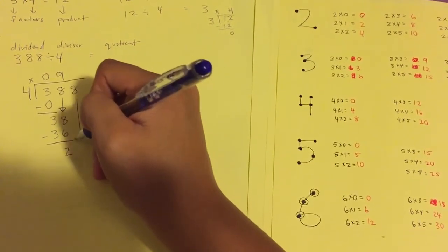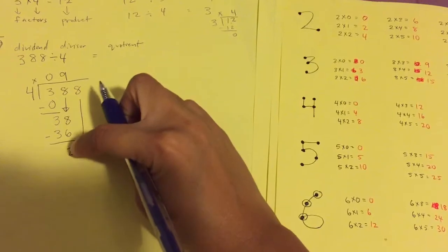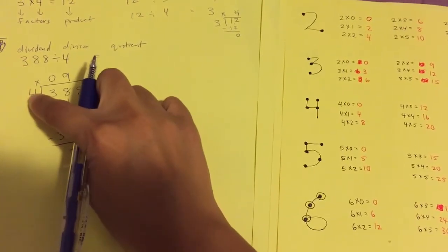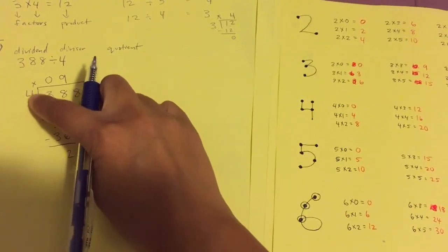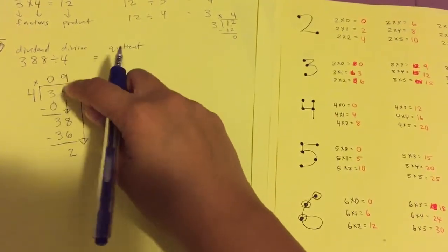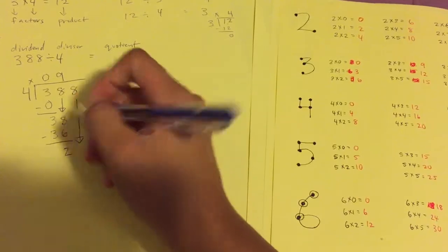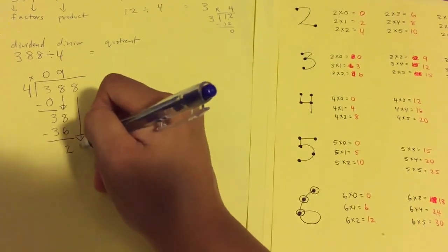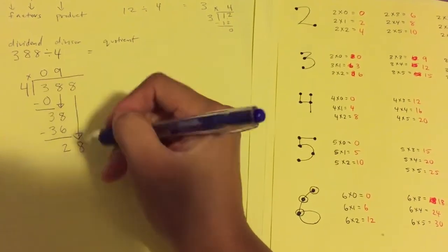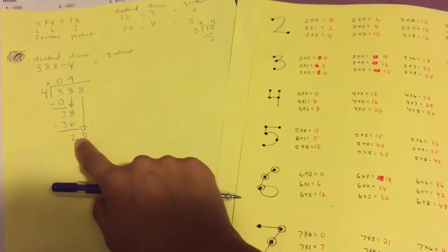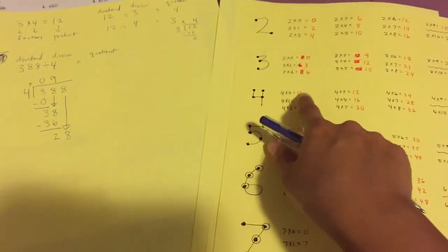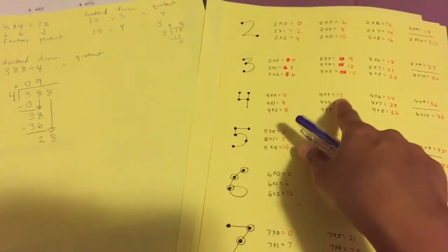We're going to bring down the 8. Before you bring down the 8, just know that this number should always be smaller than your divisor. So your remainder should always be smaller than your divisor, or else you did it wrong. This number could be higher. Now you're going to ask yourself, 4 times what number is closer or equal to 28 without going over? So you're going to look at your red answers, and you're going to look for something close to 28.